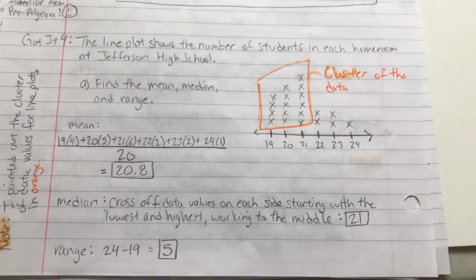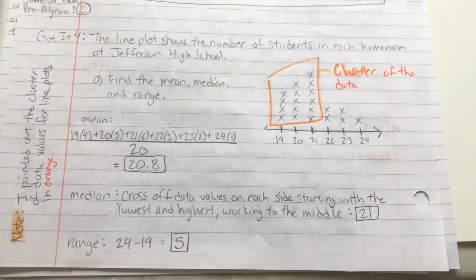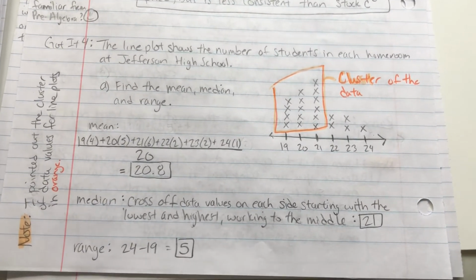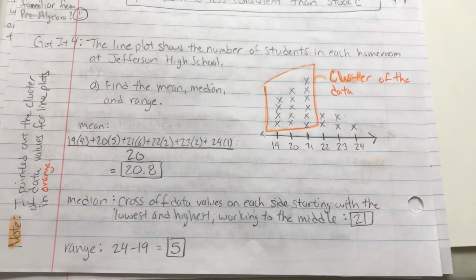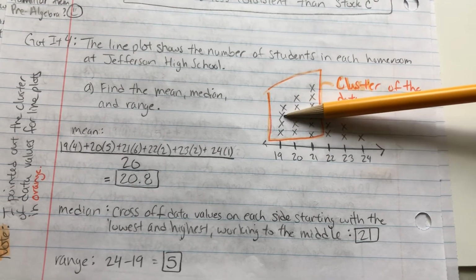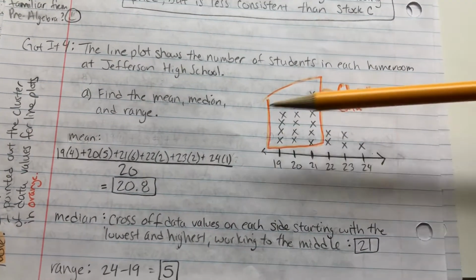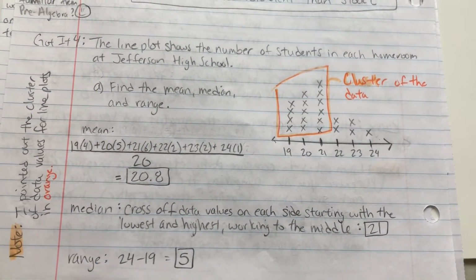And then from here on, the rest of the notes is going to be just some extension stuff since, again, we're condensing. These have to do with line plots, which we did quite a bit of last year in our statistics unit. As you read through them, just notice that with a line plot, you have to actually add up. So this would be 19 happening 4 times. So that's why I do 19 times 4. So it's a little bit more work when you're given the line plot.